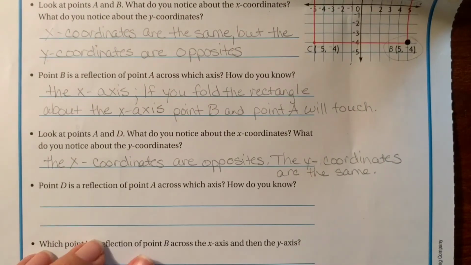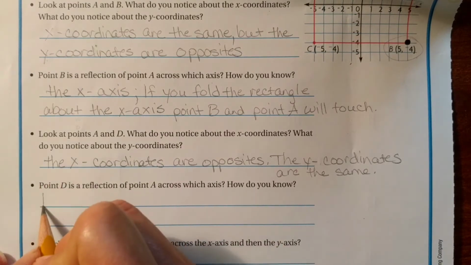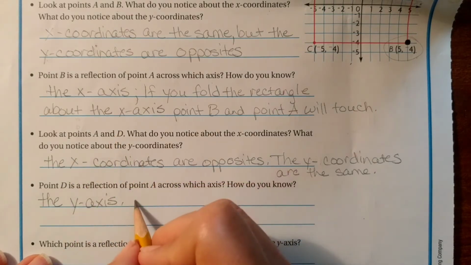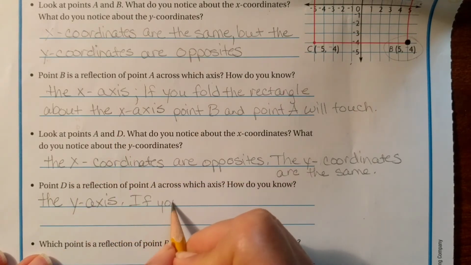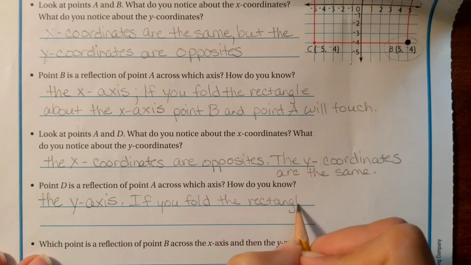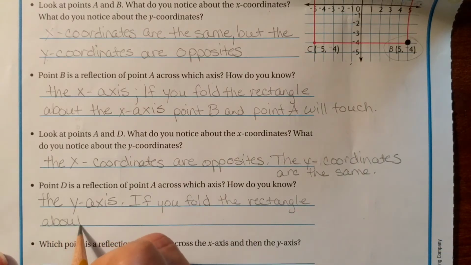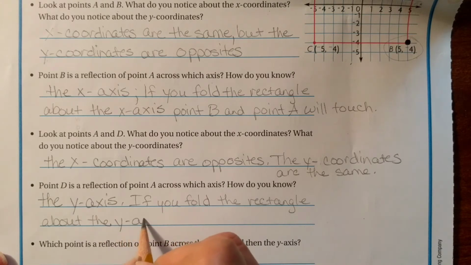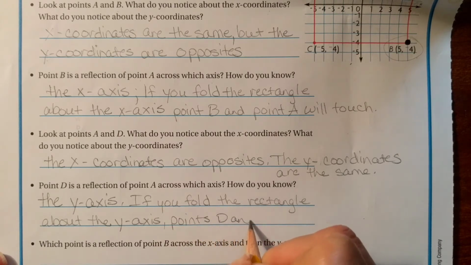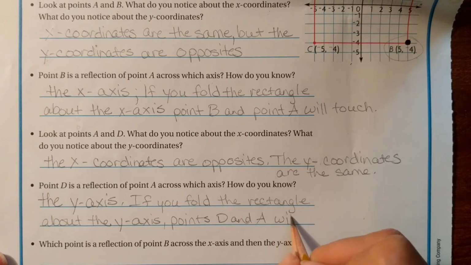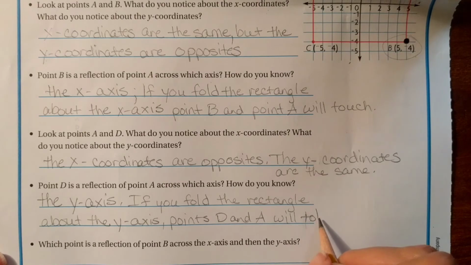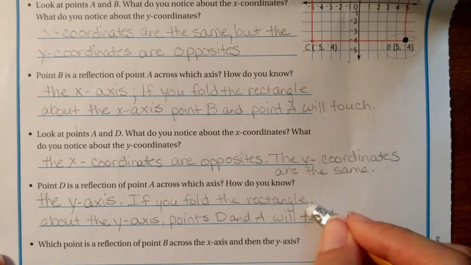All right. So the y-axis: if, again, you fold the rectangle about the y-axis, points D and A will touch.